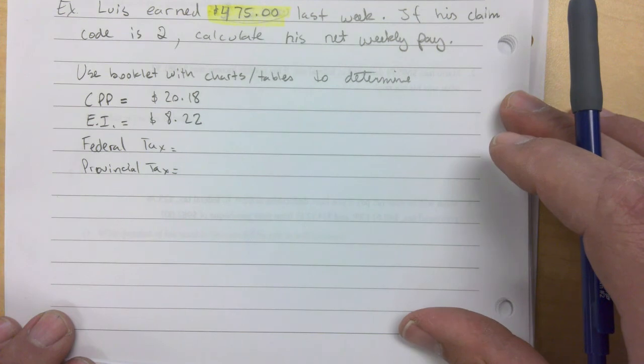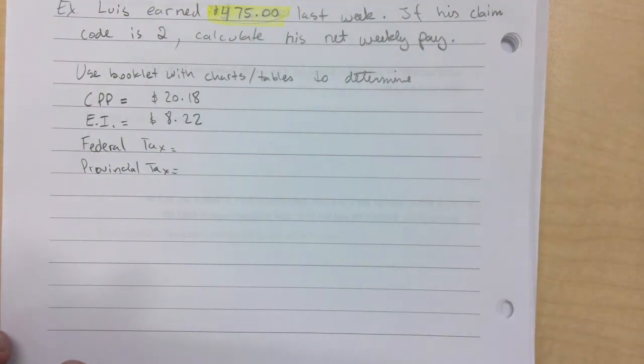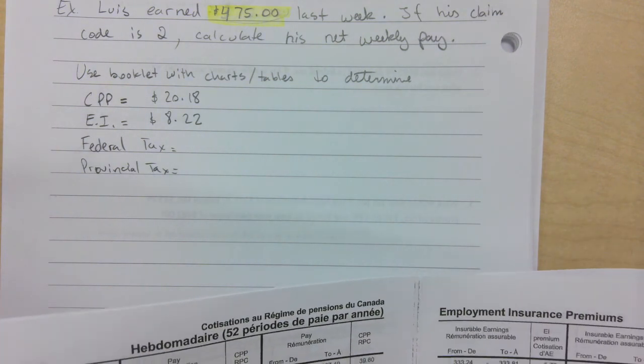It would be wrong because you looked at the wrong row, so you have to make sure you look at the right category. So in this case it's not just a rounding error, you looked up the wrong number. Okay, so now let's keep going.